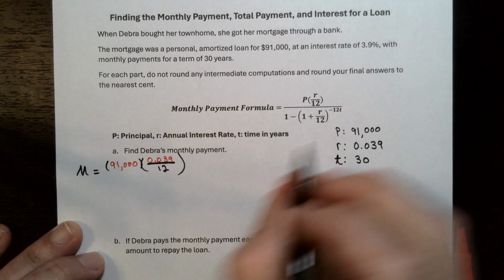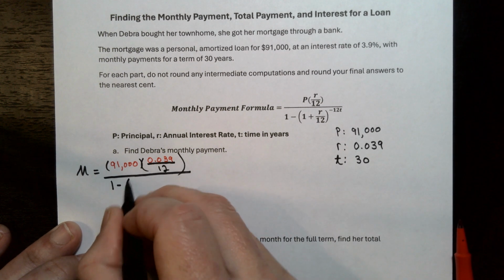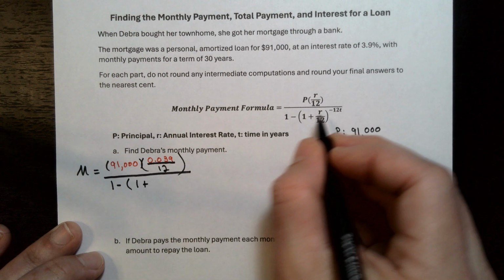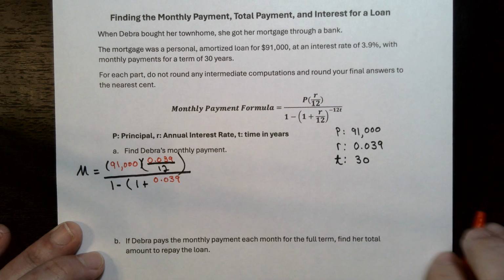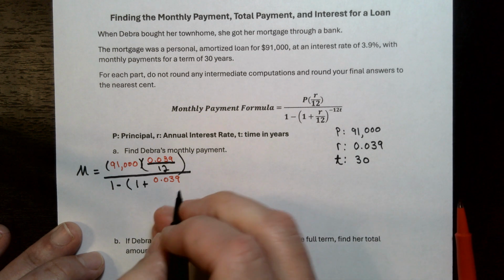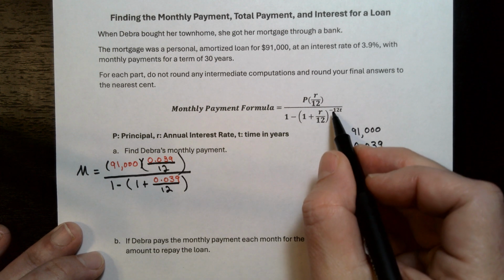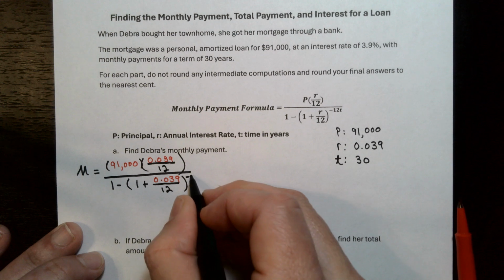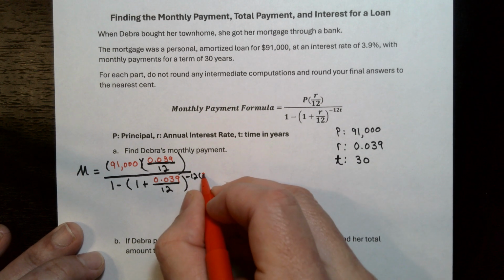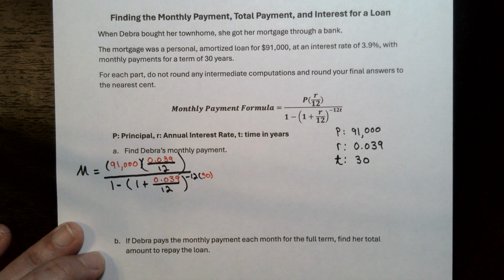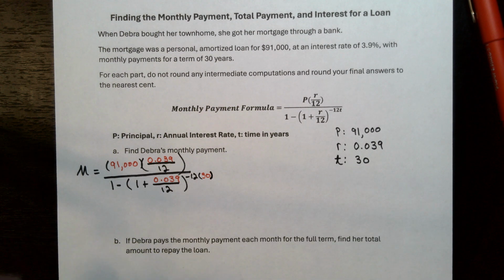And now for the bottom part of this fraction, we've got 1 minus parentheses 1 plus our R again, which is 0.039, and then divide by 12 again. And then our exponent is negative 12 times, and the T is 30. So that is what we're going to use.